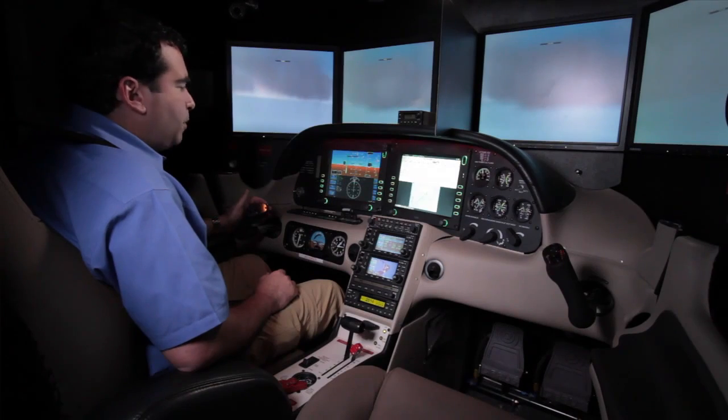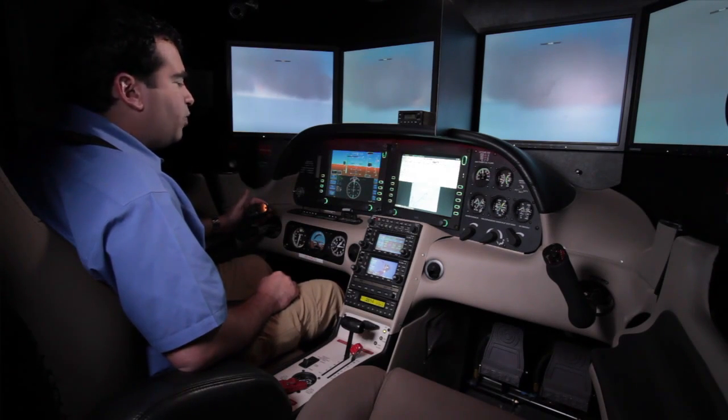So here I am on the published missed approach off the ILS runway 6 at Nantucket, and I now want to divert to my alternate, which in this case is going to be Martha's Vineyard. So I'm going to call ATC for that. Cape Approach, Cirrus 178 Alpha Sierra is on the published missed out of Nantucket, 1,200, climbing 1,800. We'd like to request to change our destination to Martha's Vineyard.